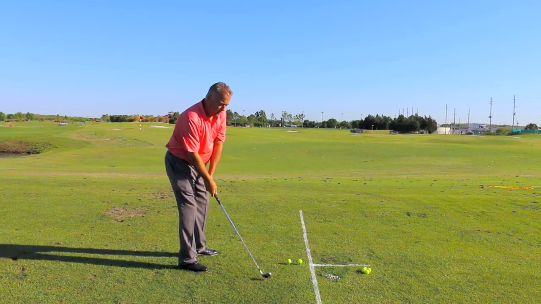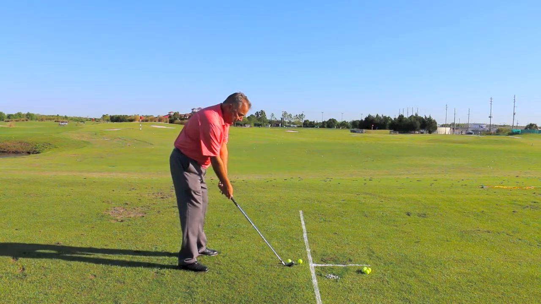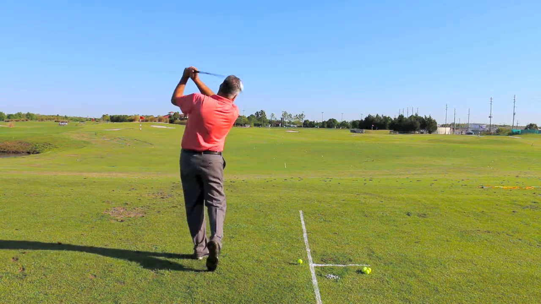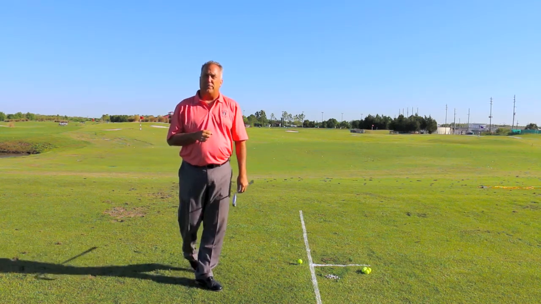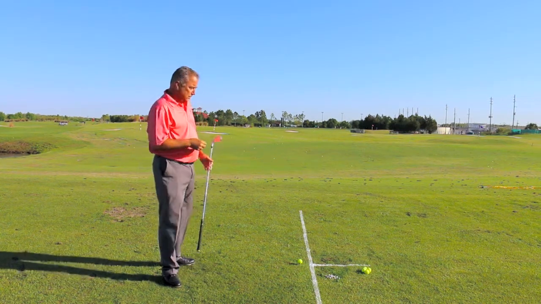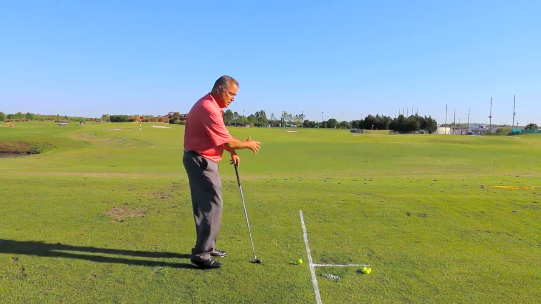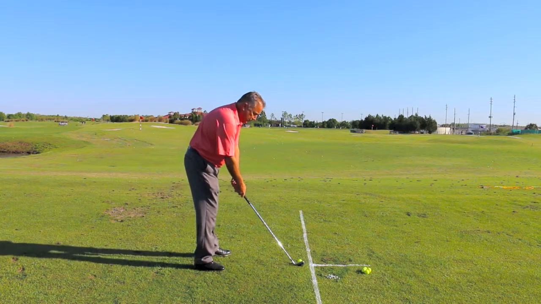From there, the arms and club will return to the ground or to the ball. As they return to the ball, I turn my body to face the target, sending the ball out there. We would describe the golf swing in its simplest of terms as two turns of the body with a swing of the arms in the middle.